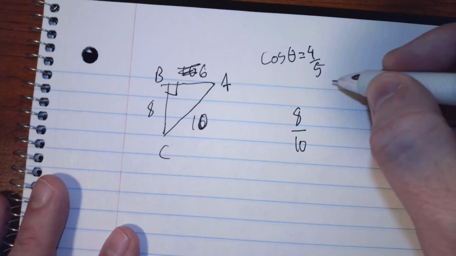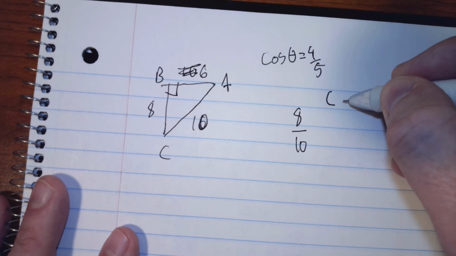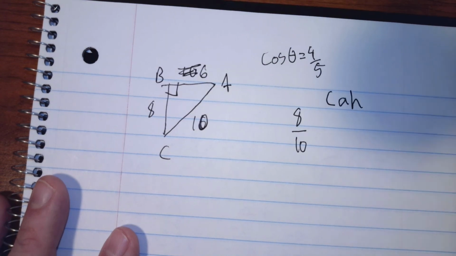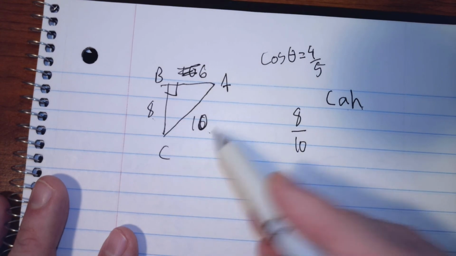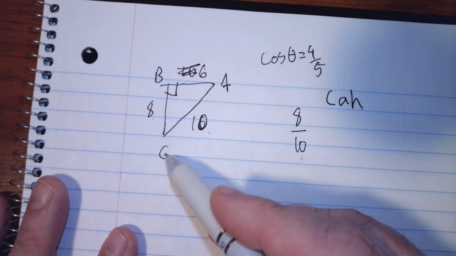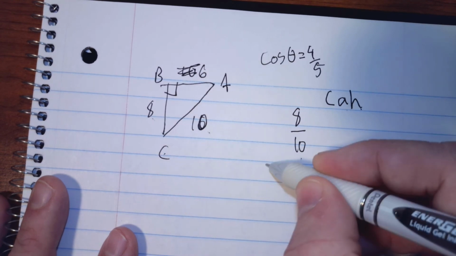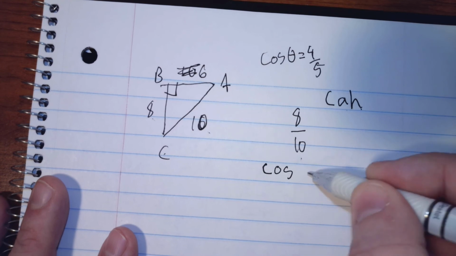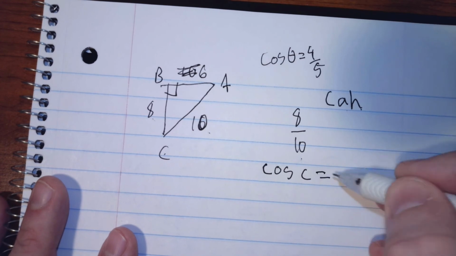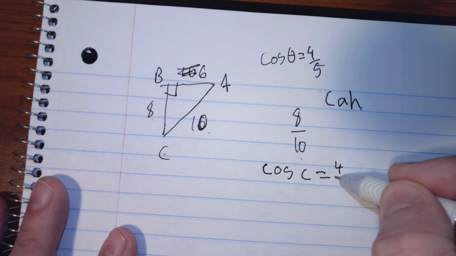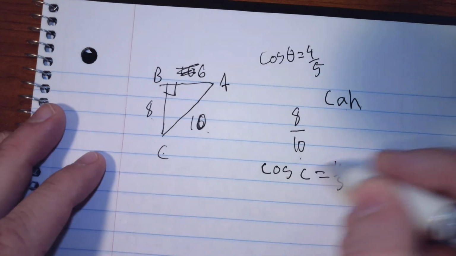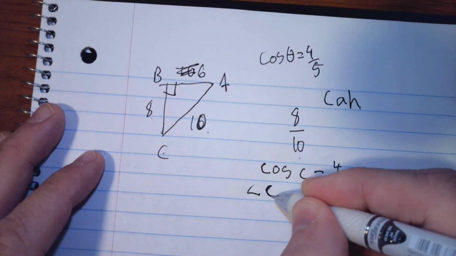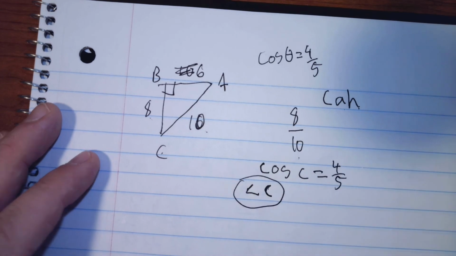Cosine is SOHCAHTOA, so that would be the CA part: adjacent over hypotenuse. So I want the adjacent over the hypotenuse, 8 over 10. It looks like C. So cosine of C is going to be 8 over 10, which reduces down to 4/5. That should be my answer. It says determine which of the two acute angles has the given ratio, so I would say angle C is the answer. You can give me feedback if this helps on the actual assignment.